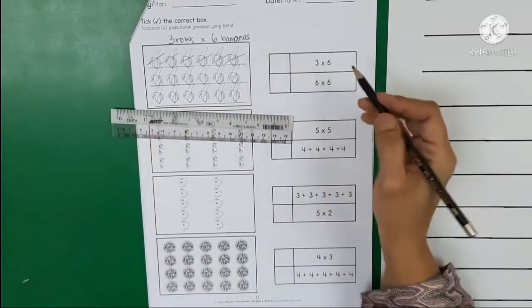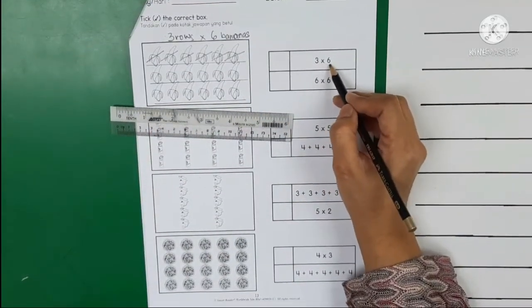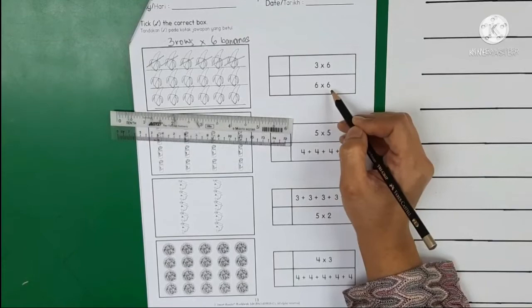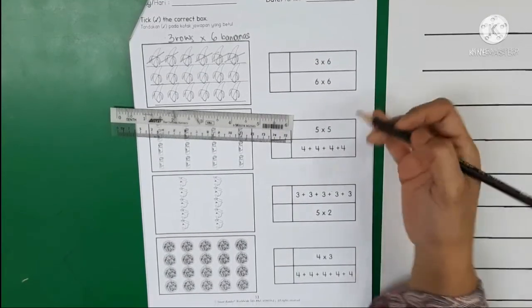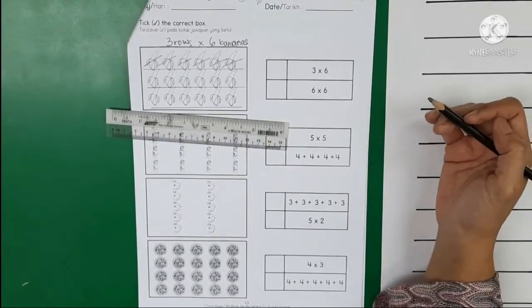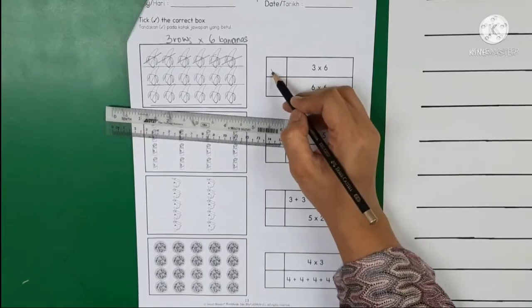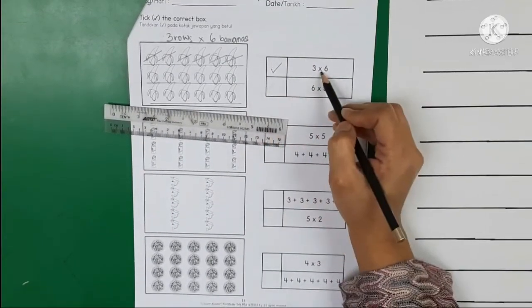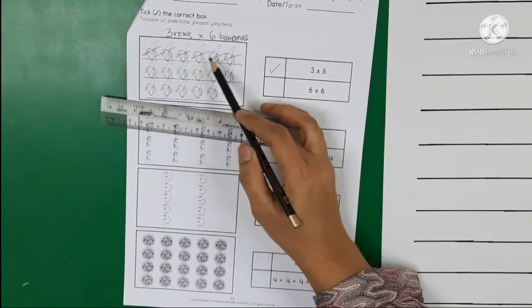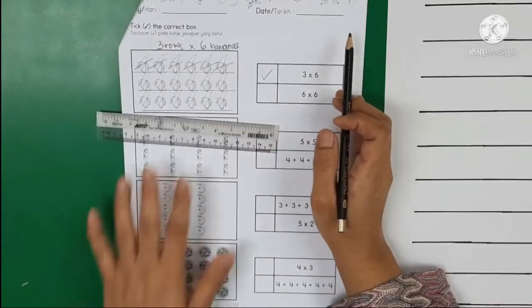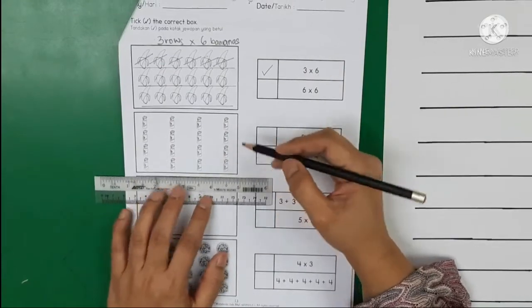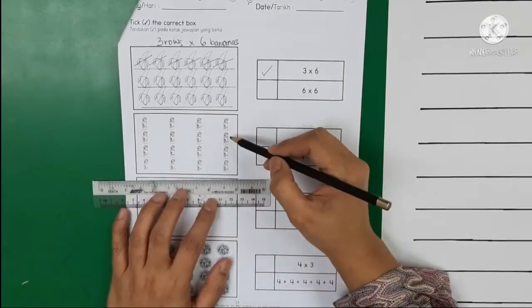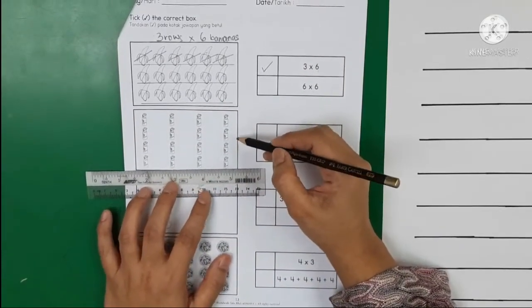So the equation is 3 times 6 or 6 times 6. Which one is the answer? 3 times 6. Yes, this is the correct answer. 3 rows, 1, 2, 3 times 6 bananas in each row. Good job. Now let's try the next question. The object here is tumbler.